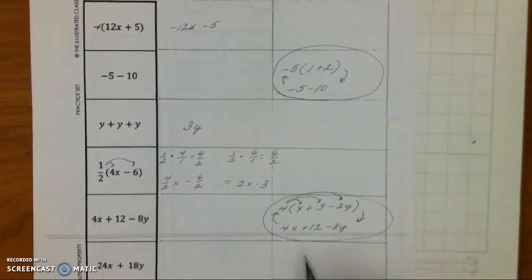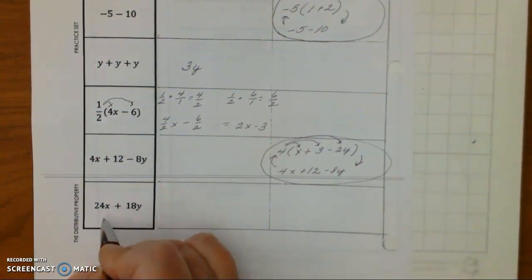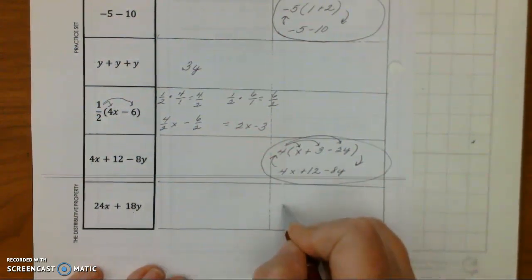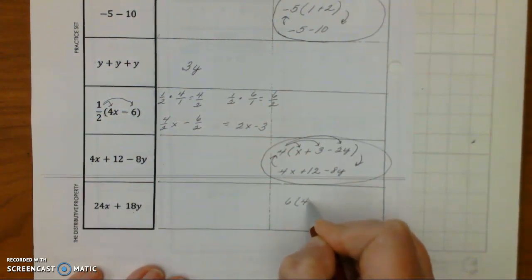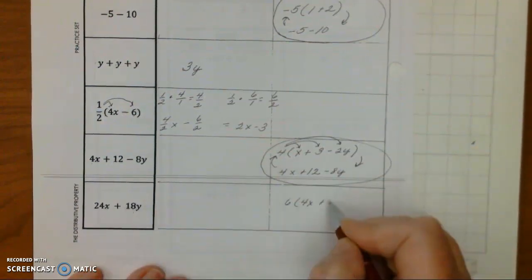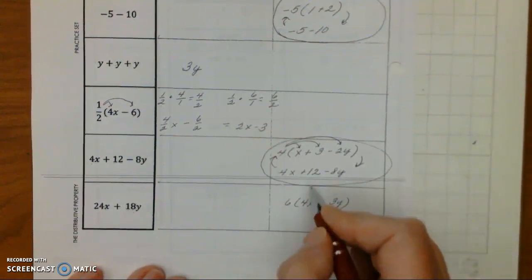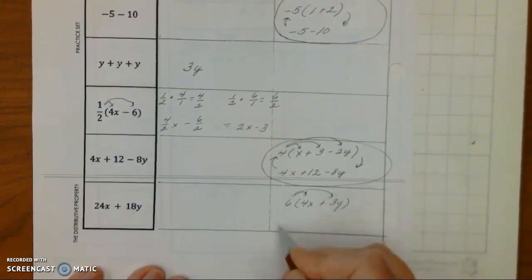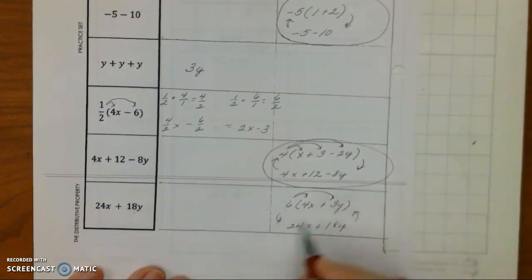Okay? Now the last one, let's make sure I bump it up. 6 goes into 24 and 18. That's the most common factor. So if we put 6, and 6 goes into 24 4 times, and goes into 18 3 times. Now again, to show how this works, so we get equivalent expressions, 6 times 4 is 24x plus 18y. So it is equivalent.